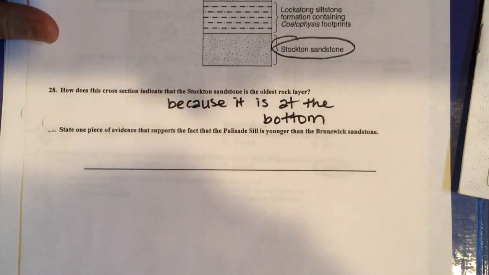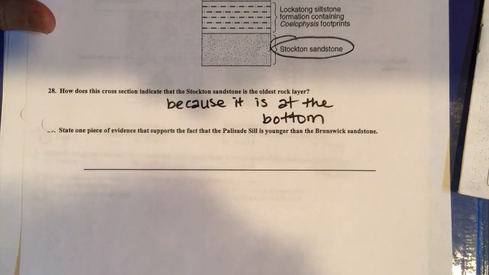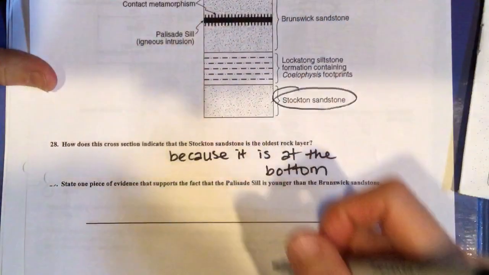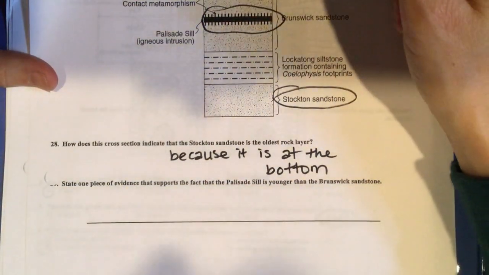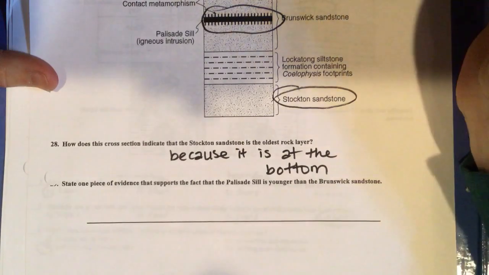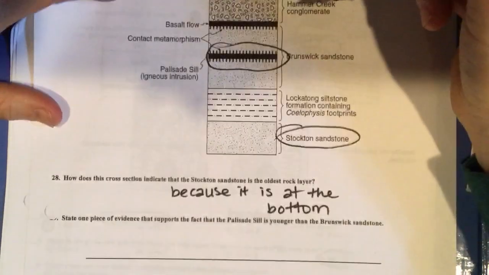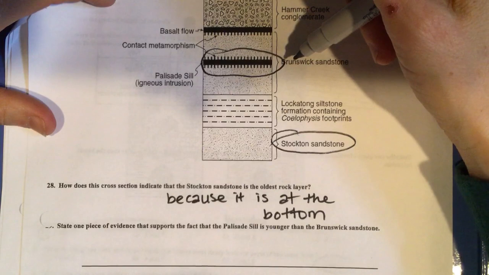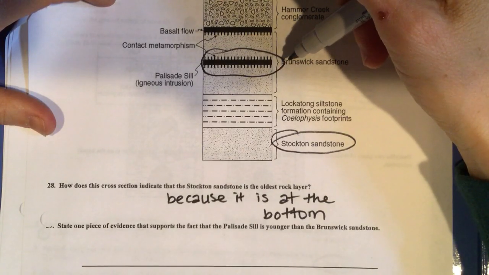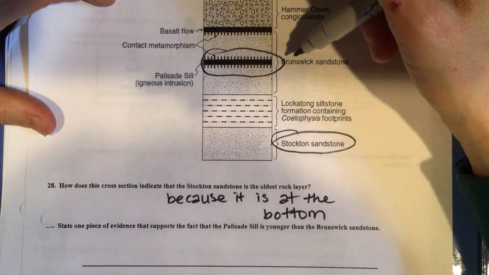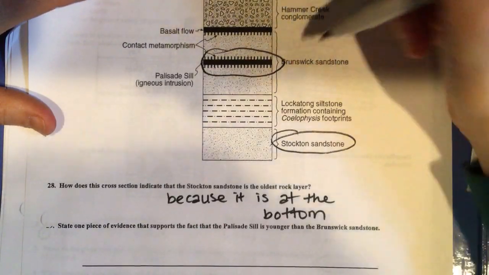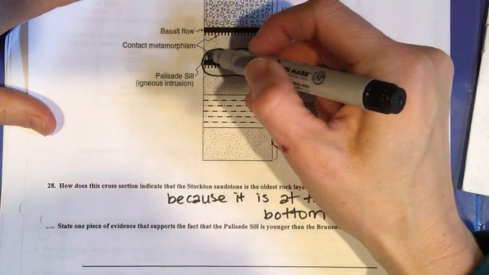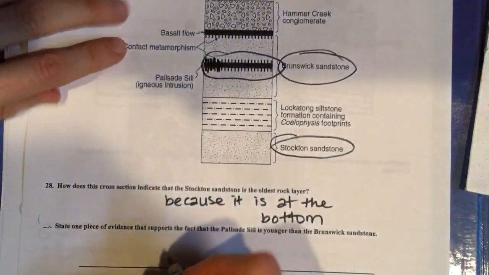State one piece of evidence that supports the fact that the Palisade sill is younger than the Brunswick sandstone. Here's the Palisade sill. It's super famous. It's mentioned in your reference table about 8,000 times. You see it on every Regents question. Palisade sill is just an igneous intrusion. But how do we know it's younger than the Brunswick sandstone? It's because it cuts through the Brunswick sandstone and metamorphizes it.